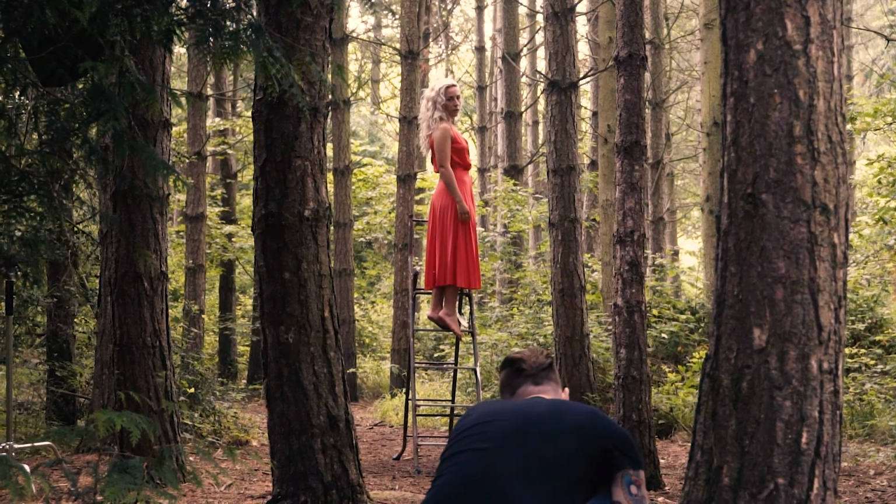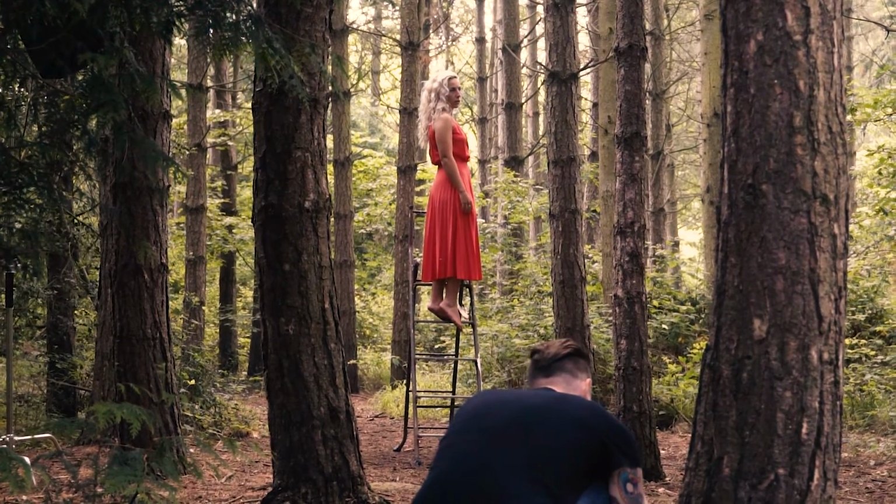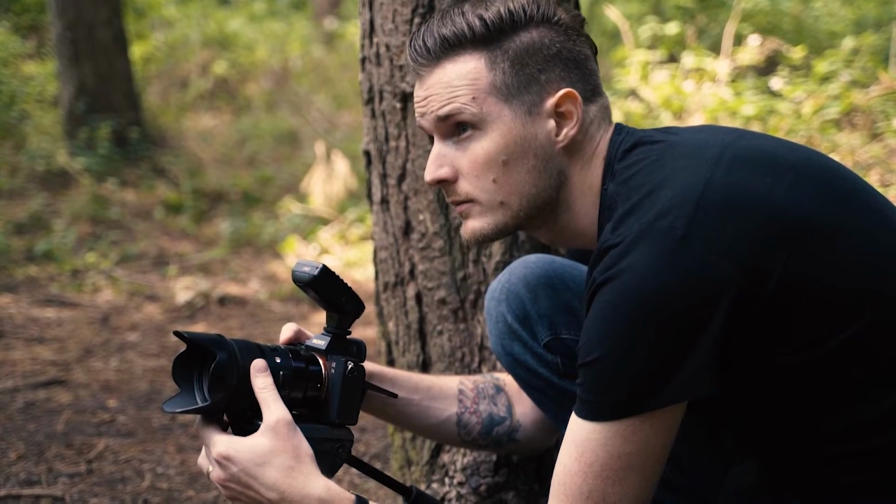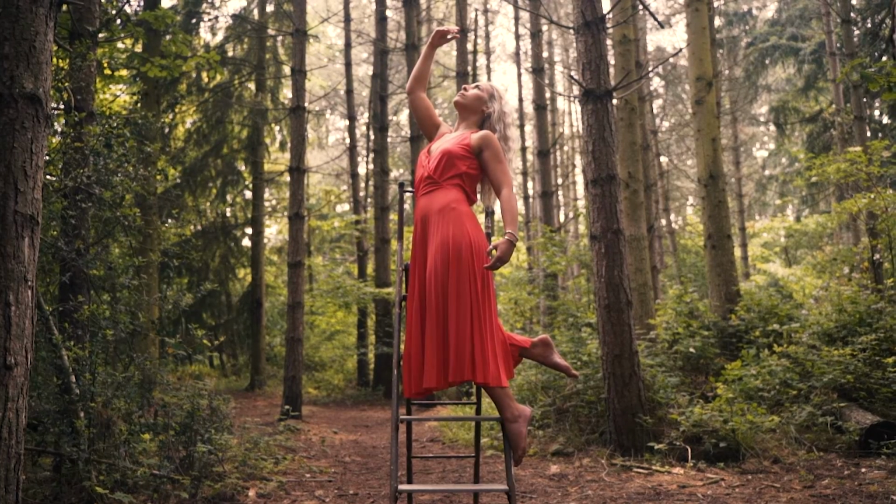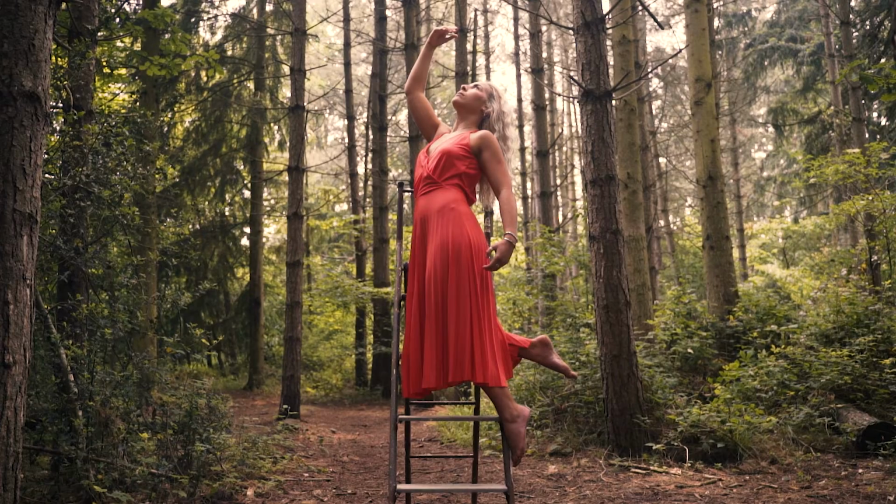Now it's time to ask your model to climb up the ladder and position themselves so that it appears as if they're floating. Loose garments like the floaty dress our model Hannah is wearing make this whole process a lot easier, as it allows us to cover up certain parts of the shot that you just don't want to be visible.